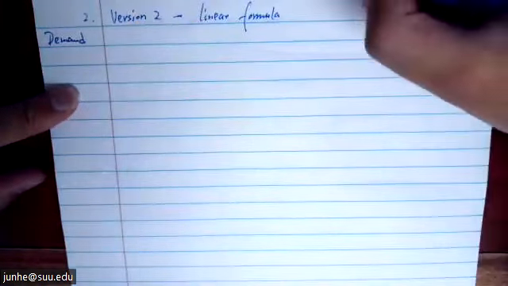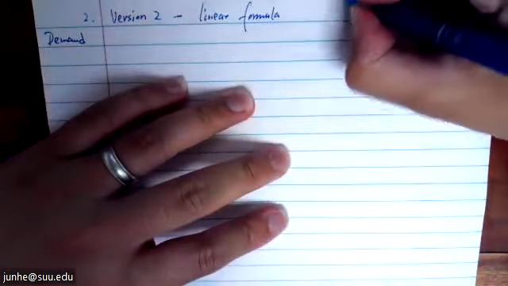So now let's go to version 2 of the elasticity formula, which I also refer to as the linear version, the linear formula of demand. Here we still talk about demand. We use that as an example, okay? This version will demonstrate more clearly why, for price elasticity of demand, we can observe a negative value for this elasticity.